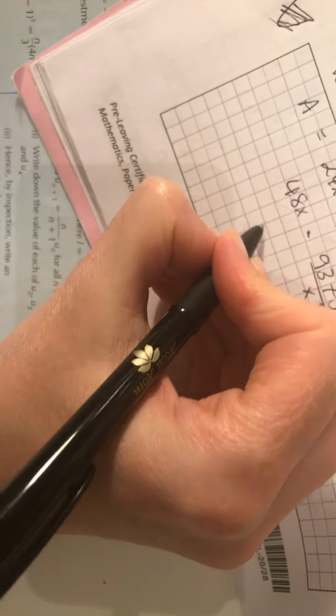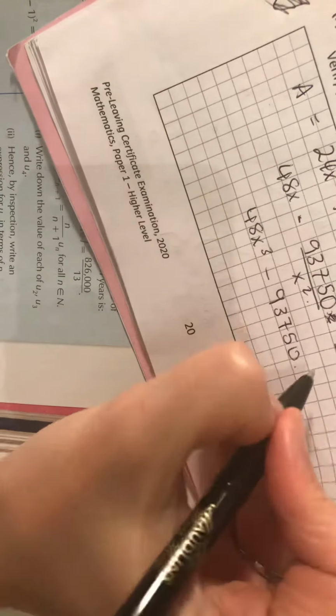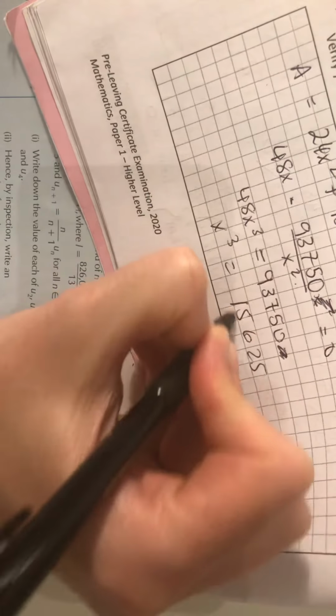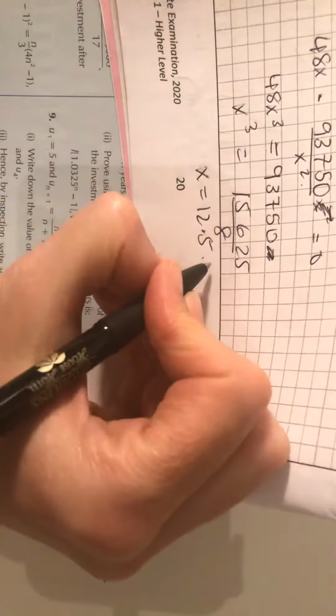Multiply across by x squared, we end up with 48x cubed minus 93750. I'm going to just bring that over. Divide by 48. 93750 divided by 48 doesn't work out that nicely. Get the cube root of both sides, and x is 12.5. And again, I need to put in my units.